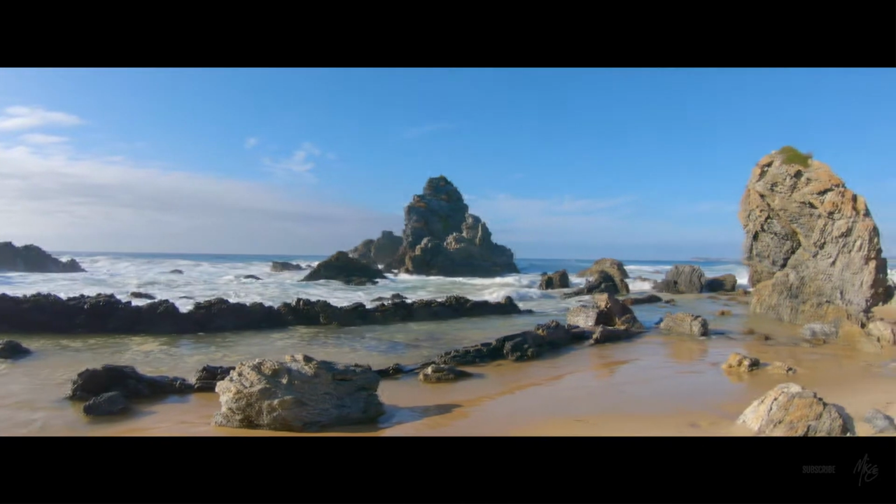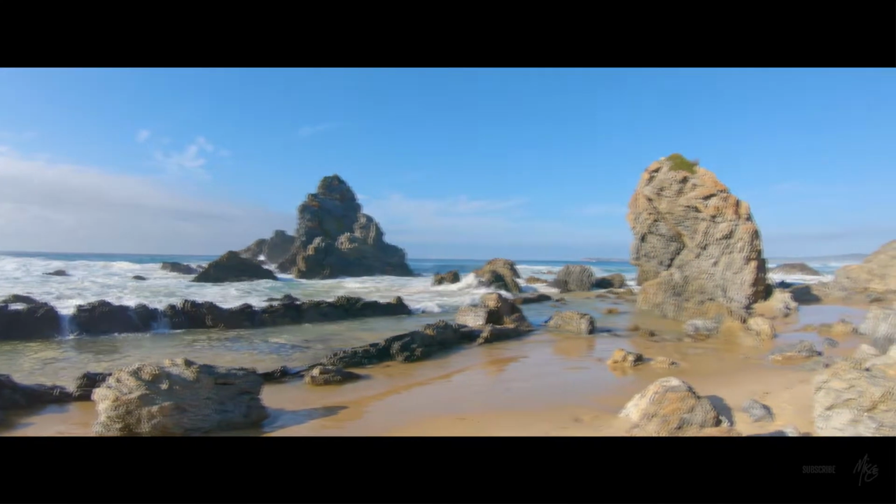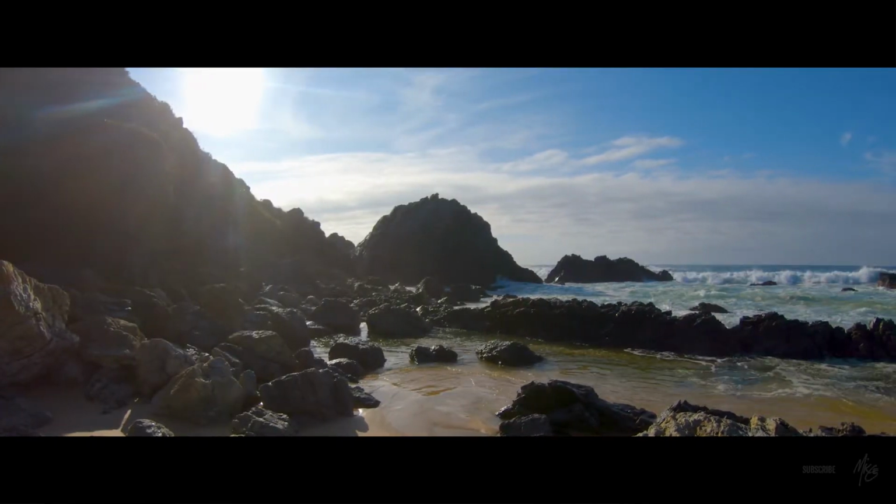So I've been walking around Camel Rock and around the headland here a little bit. There is so much to shoot, so many compositions. It's actually quite a stunning location. The sun's fairly high in the sky now, so I'm getting quite a lot of contrast in the rocks around the area.